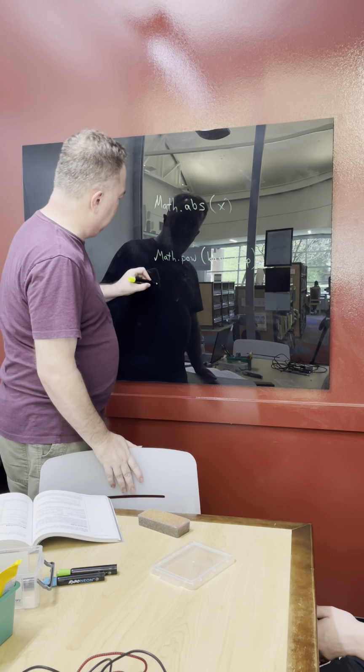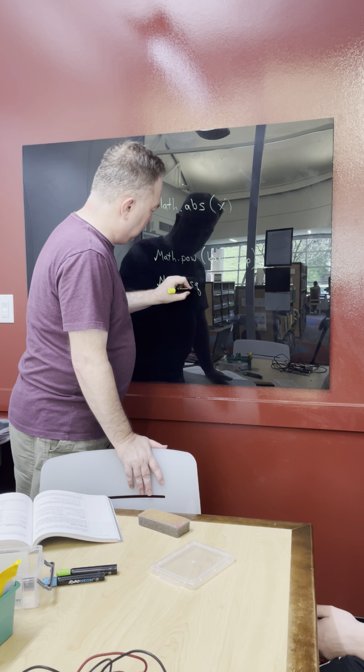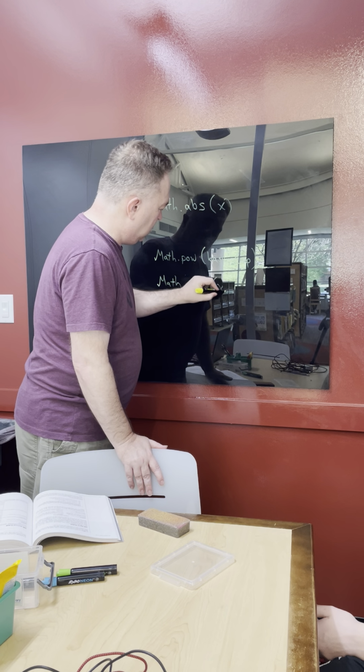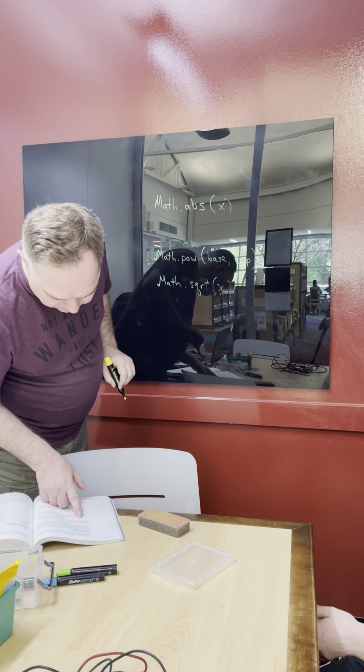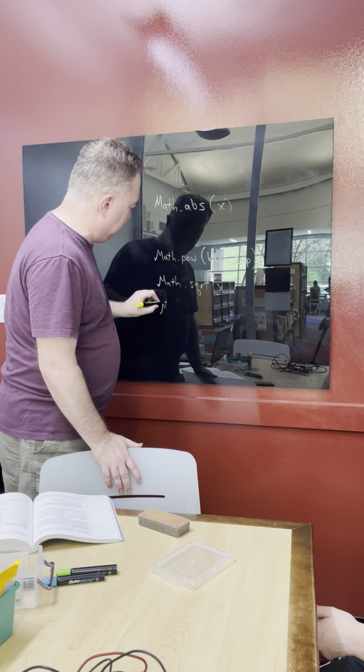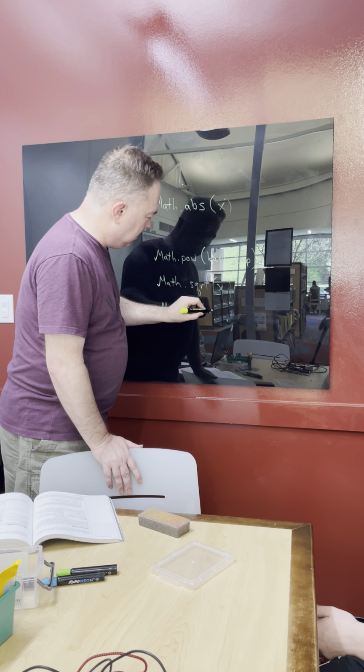Third one. Square root. That's also going to return a double. And we have this one. This one's fun.